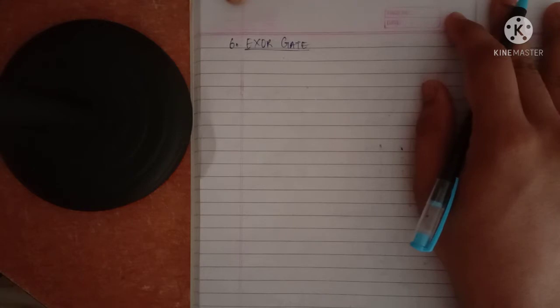We are dealing with the digital electronics series. In that we are dealing with logic gates. So this is the sixth logic gate, that is the XOR gate. We studied the NOT gate, AND gate, OR gate, NAND and NOR. So basically you study those also, then you come to the XOR gate.